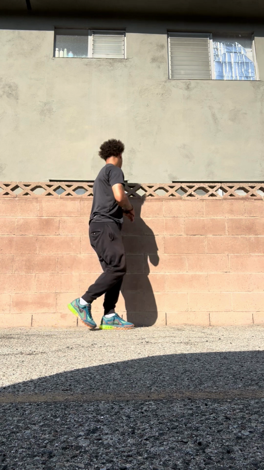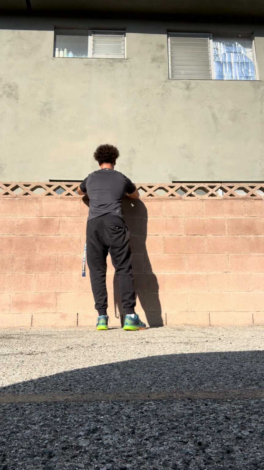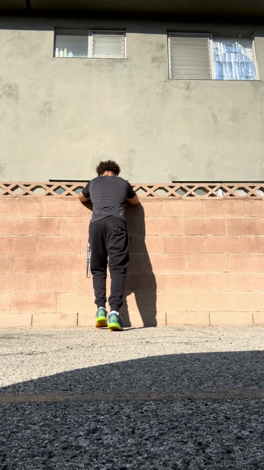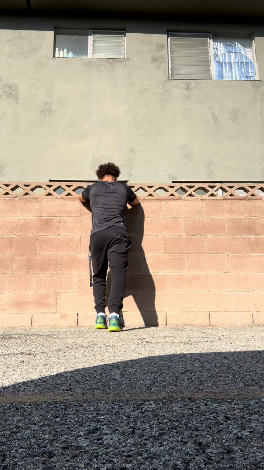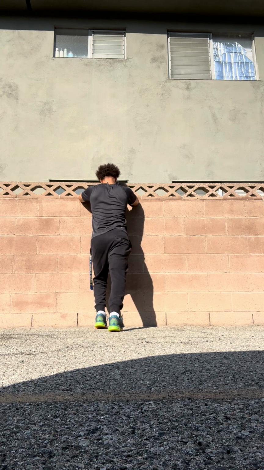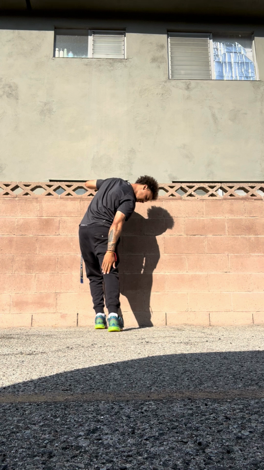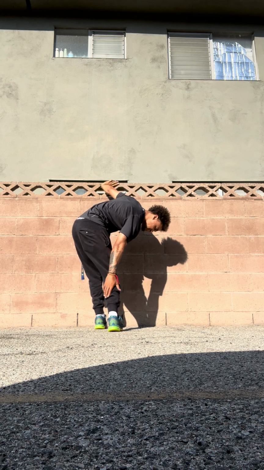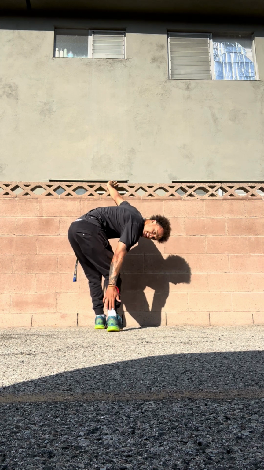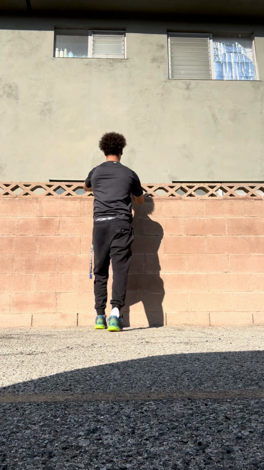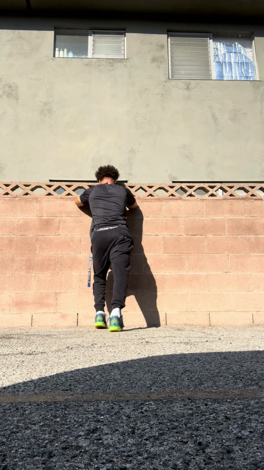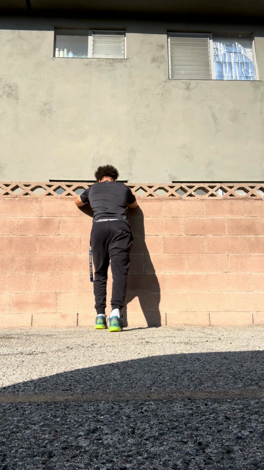Okay, so when we push against the wall, obviously it's different in this angle, but you want to leave that foot on the ground and lean forward. Where you should feel it is in the high calf area, as well as in this tendon right here, where it's stretching. So when we lean against it, you push, hold it for 15, 20 seconds, and then we switch.